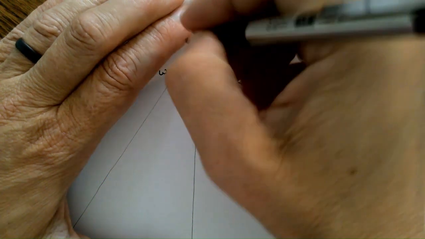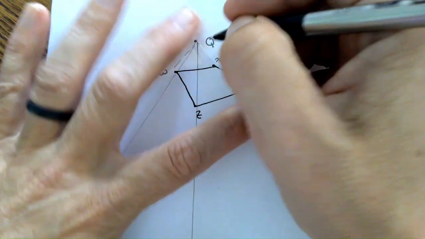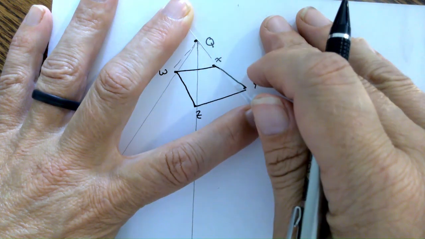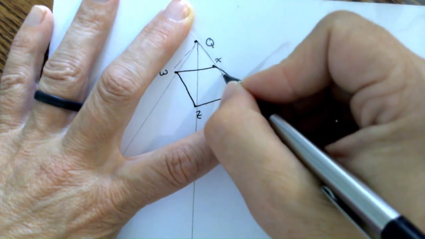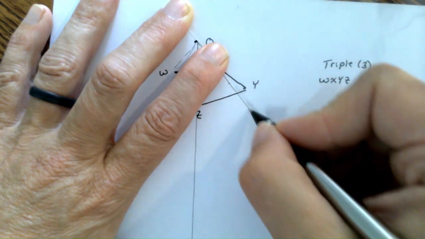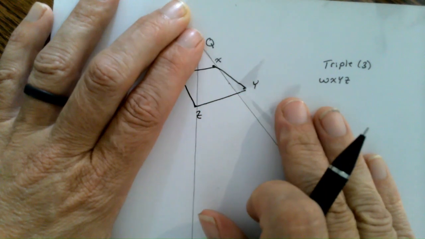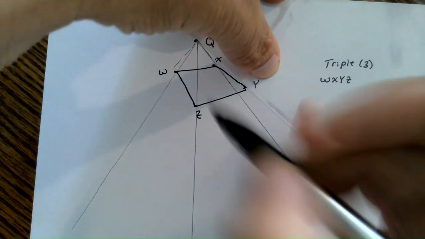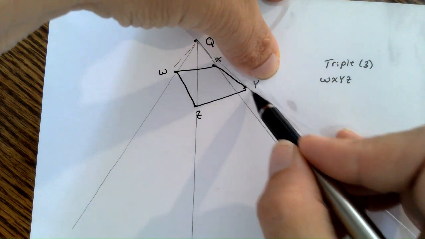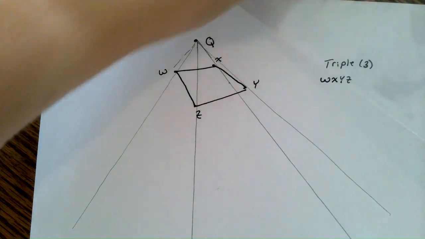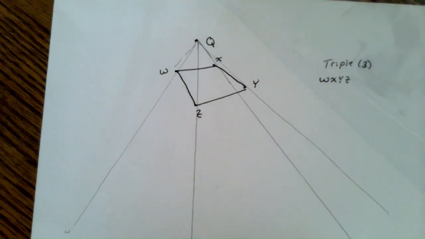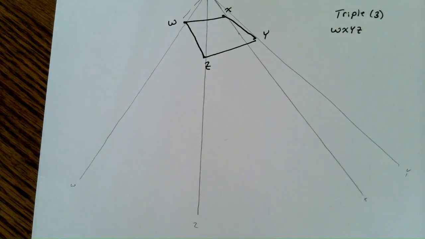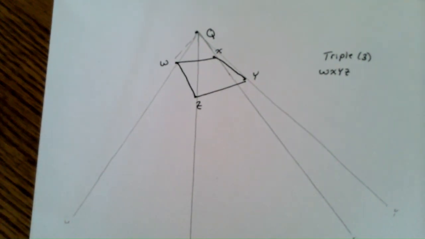There's Q to X, and Q to Y. So this was for W, Z, X, and Y. I've made myself little bitty notes at the bottom so I can remember. Okay, so we're tripling this, right?